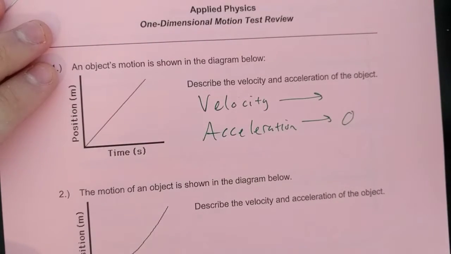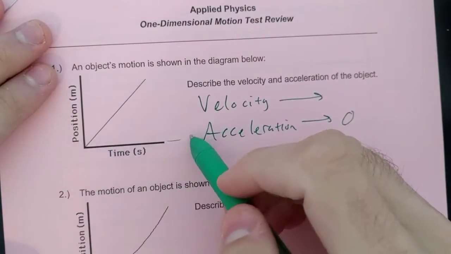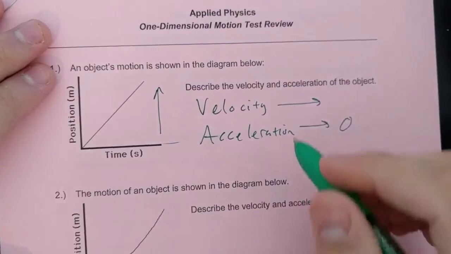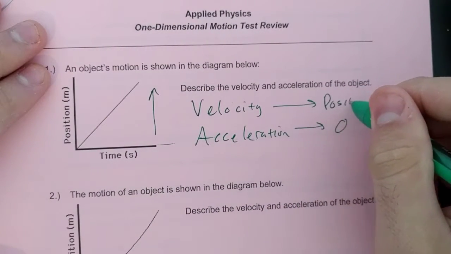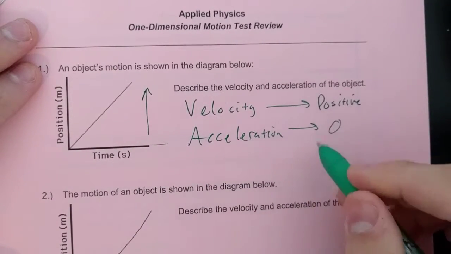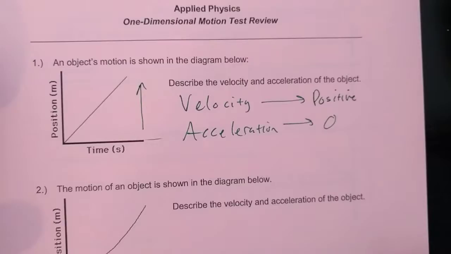Is it getting further away from the source or is it getting closer? Look at the slope here. From left to right, so as time goes on, this graph goes up. Therefore, my velocity is going to be positive. And we know the velocity is constant, that's why the acceleration is zero.